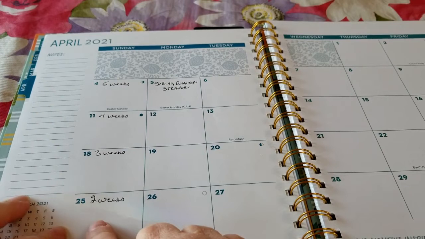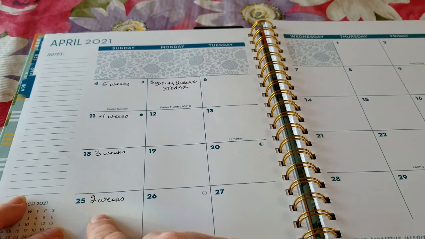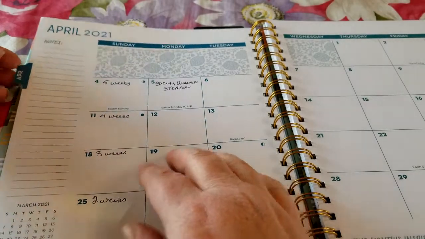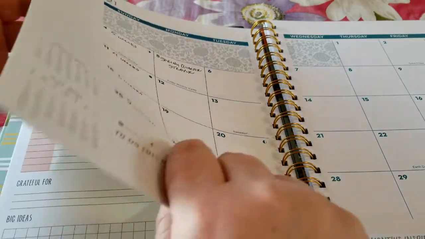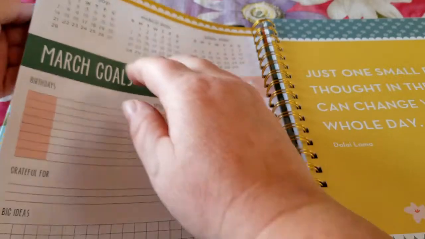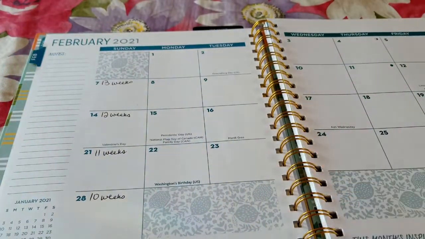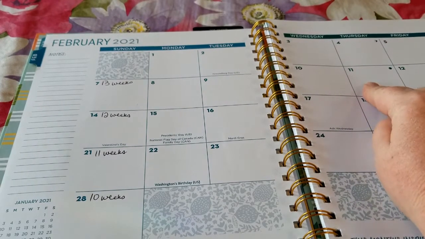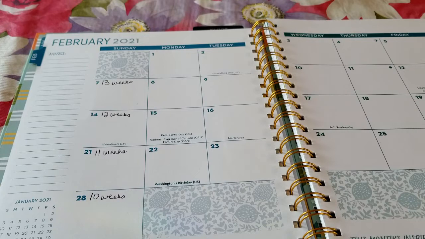And here I've written 2 weeks. So I'm 2 weeks here from my last frost date. And I keep going back in months. And I did the same thing in March. So I kept counting backwards. And we get here to February. And right now, today is February the 11th here in 2021. I'm in the week of 13 weeks prior to my projected last frost date.